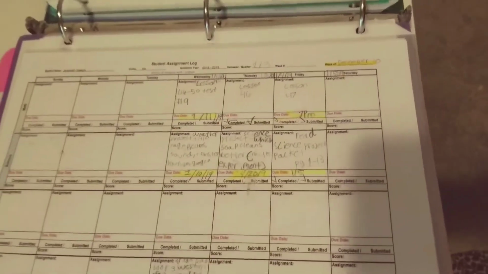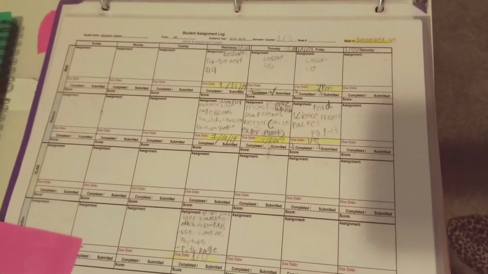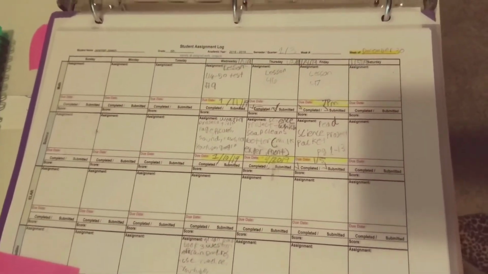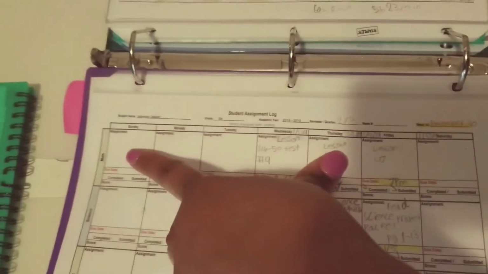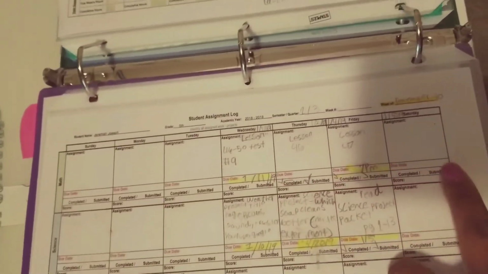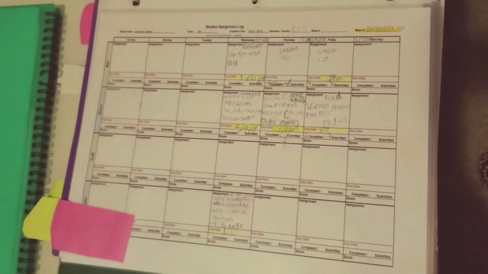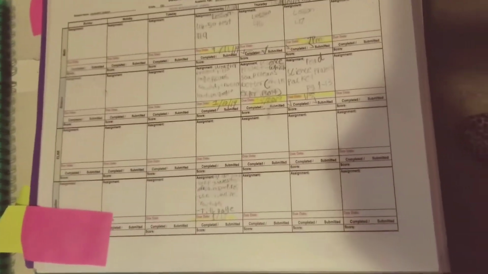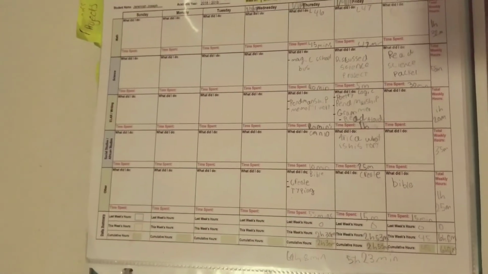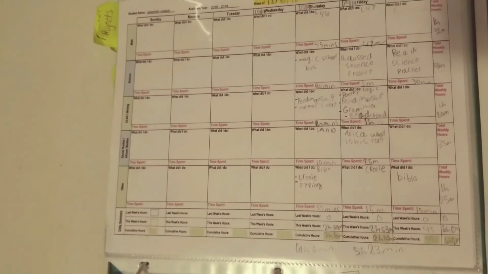So here's an example of his assignment log. It just has all the subjects here and all the days of the week. Then each Sunday during our meeting, where he and I meet to talk about the prior week's and the current week's successes, areas of opportunity, and all of his assignments, how I thought he did, how he thought he did.